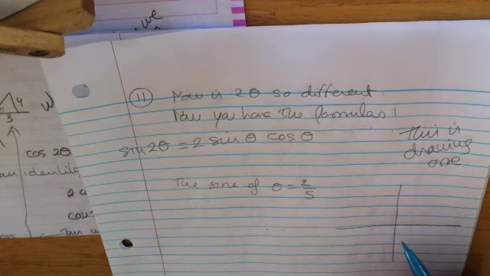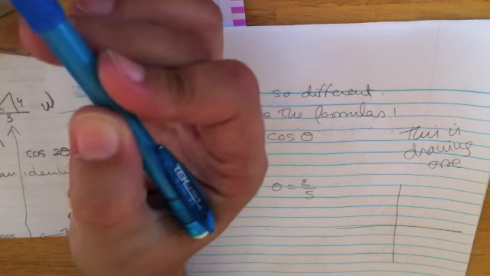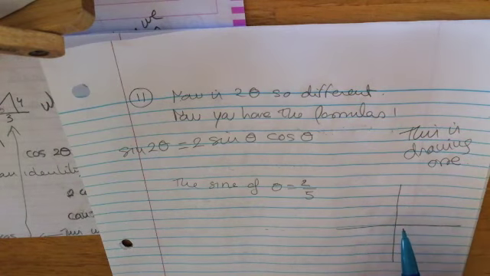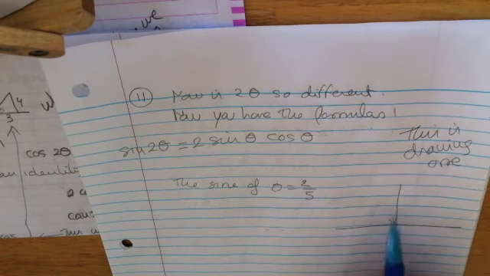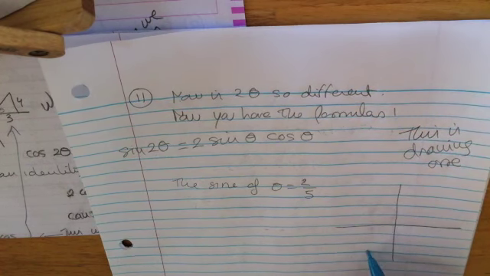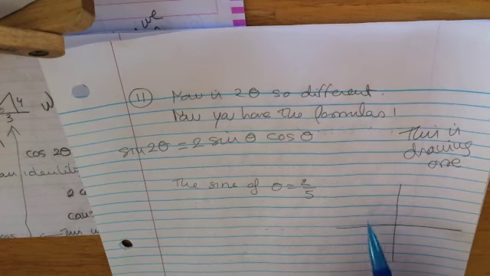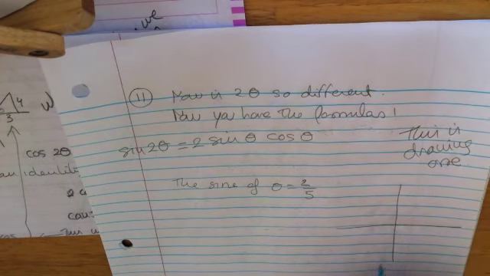Now I have to take this into consideration since I'm drawing something. The cosine is less than 0, so it's negative. And the cosine is negative here and here. Where do I draw it?